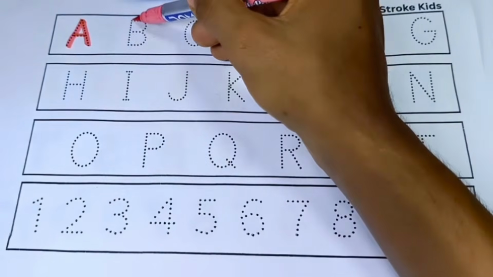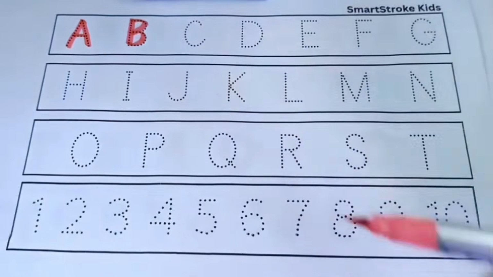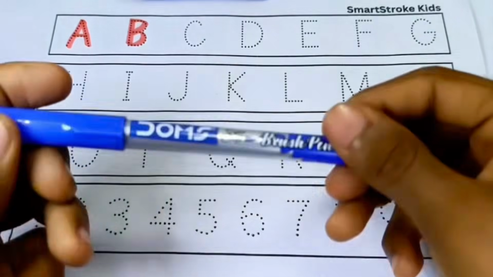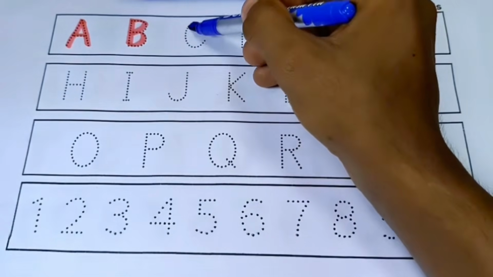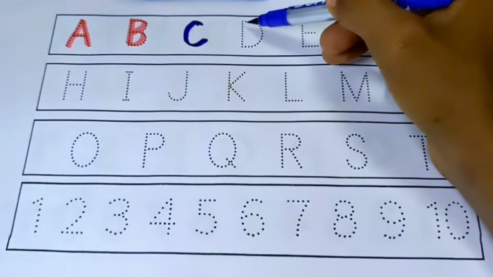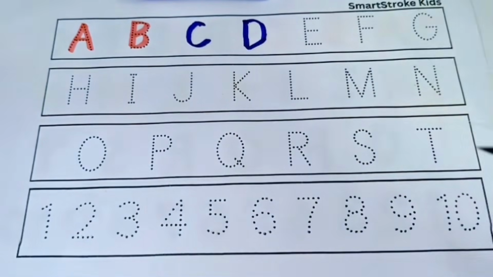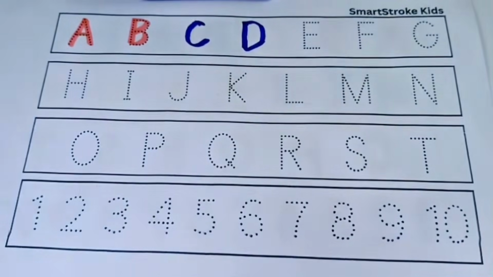A for apple. B for ball. Kids, now you draw C and use blue color. C for cat. D for dog. Kids, now you draw E and use light green color.